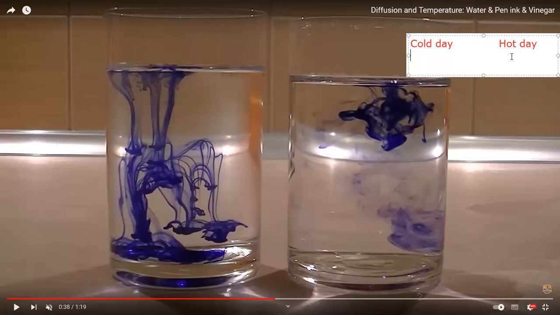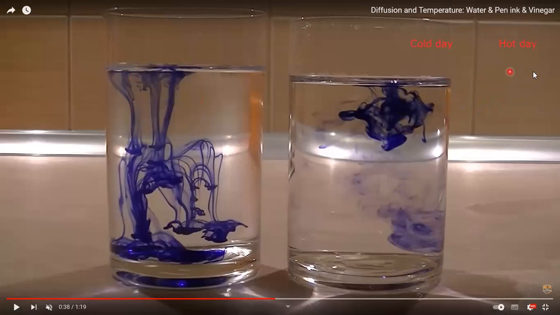Of course, in the hot day. Why? Because in a hot day, we have a high temperature. And as you know, at high temperature, diffusion will be fast.